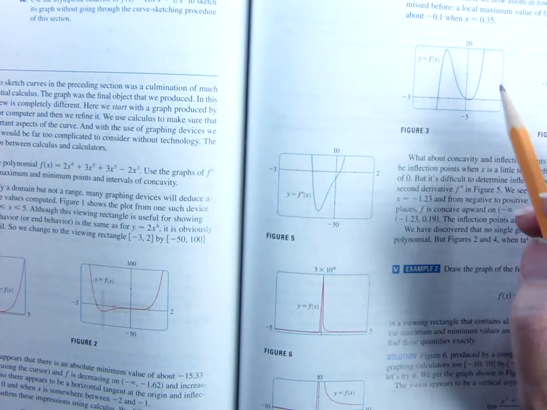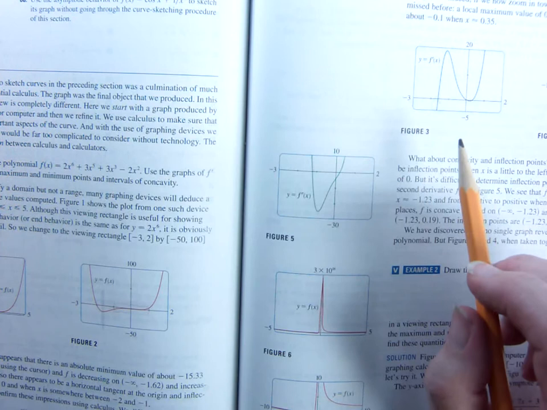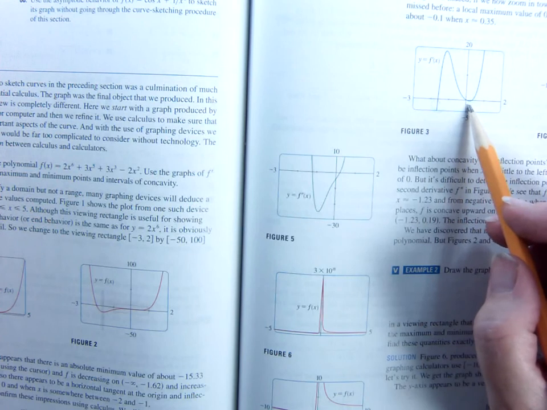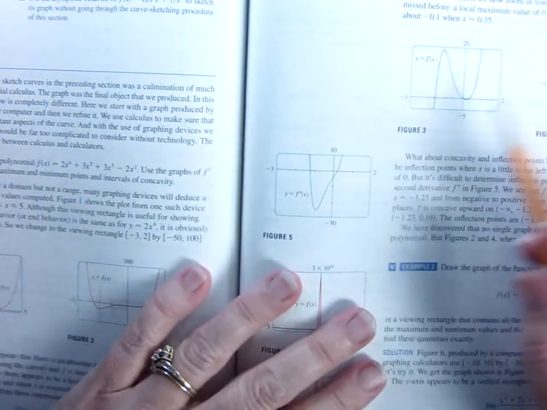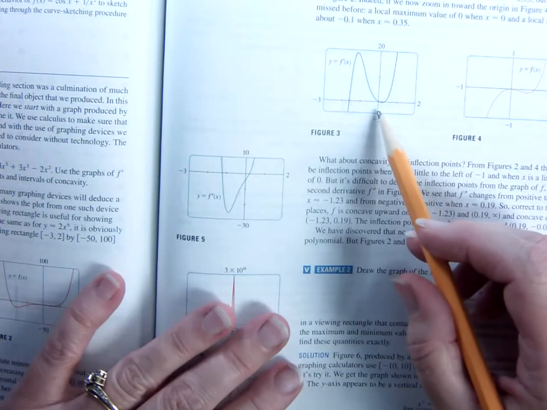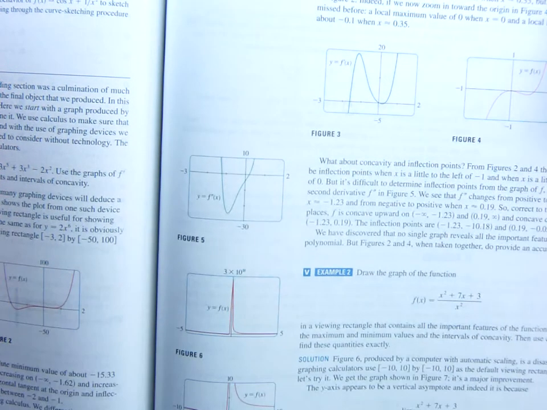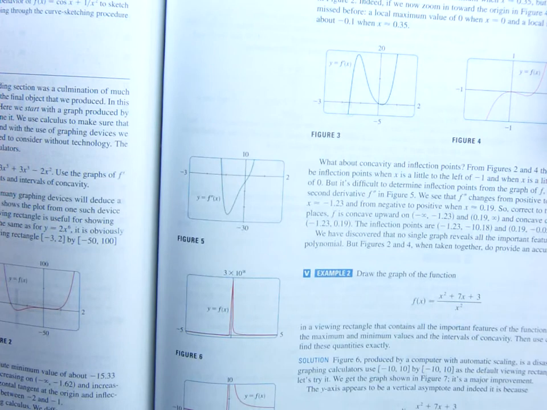Now, the other interesting thing is it also shows that it does go below the axes right here in this one spot. If you look closely at it, I can't zoom in when I'm recording on this device, but if you take a look closely at this on page 245, you can see that as well.